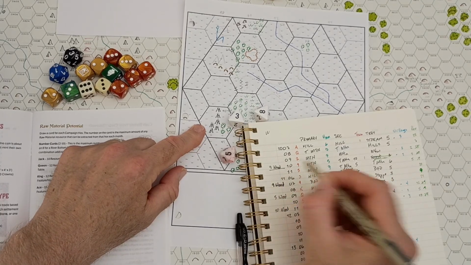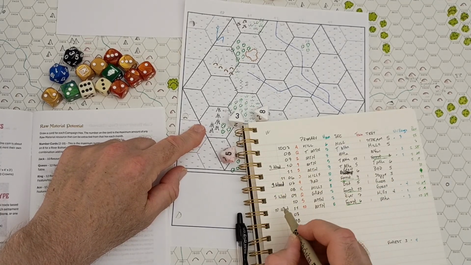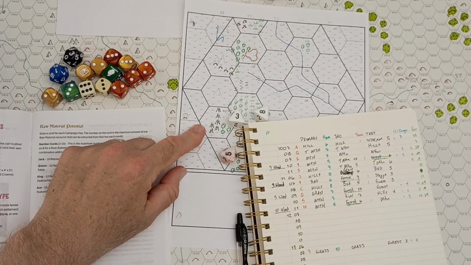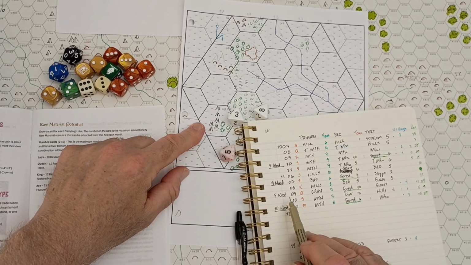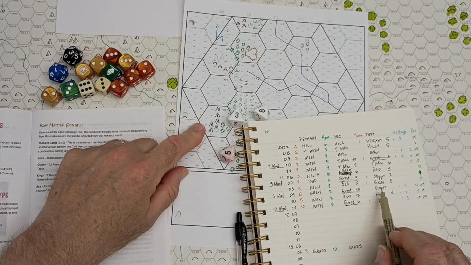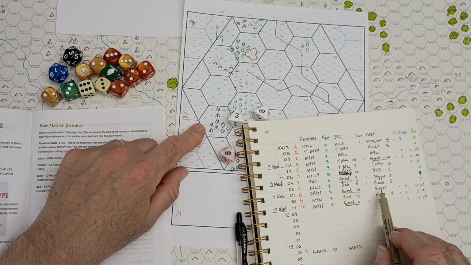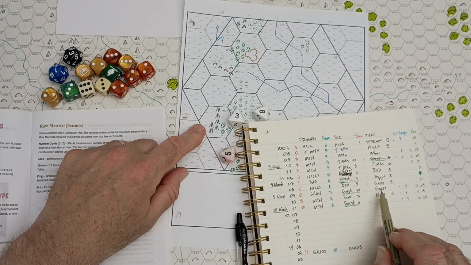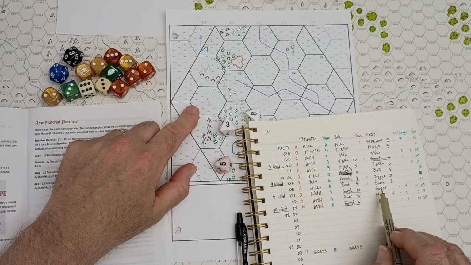Now, this hex can't provide any more resource, this hex can't provide any more resource, and this hex can't provide any more resource. But this one can provide up to 7 more from forest or grassland, agricultural land. That's 1109.